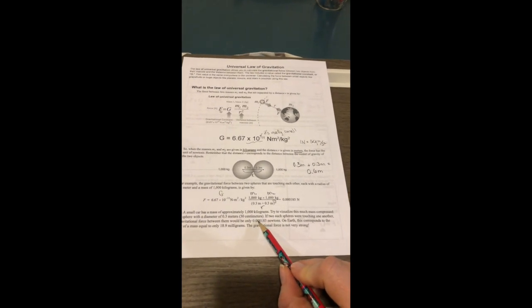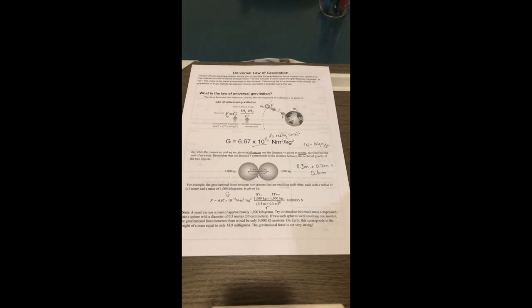All right. There's a little note at the bottom of the page that says a small car has a mass of approximately 1,000 kilograms. So here we're looking at approximately the mass of a car. Trying to visualize this much mass compressed into a sphere with a diameter of only 0.3 meters. It's pretty tiny. If two such spheres were touching one another, the gravitational force between them would still only be 0.000185 newtons. On Earth, this corresponds to the weight of a mass that's equal to only 18.9 milligrams. The gravitational force is not very strong.